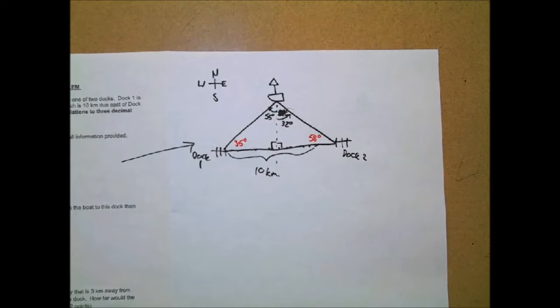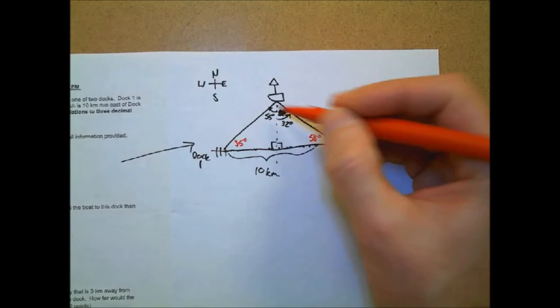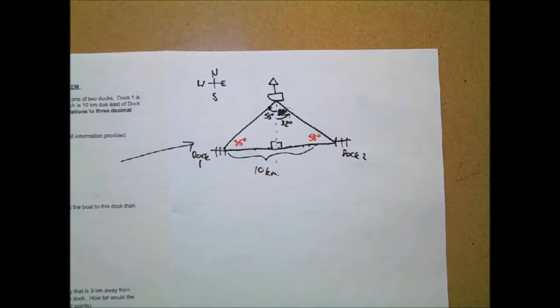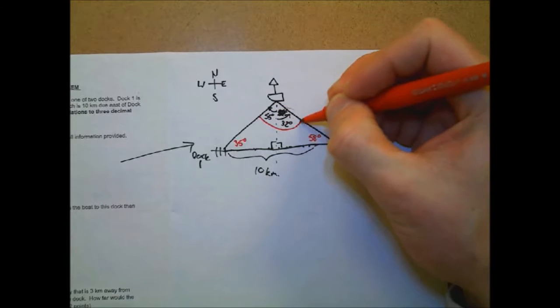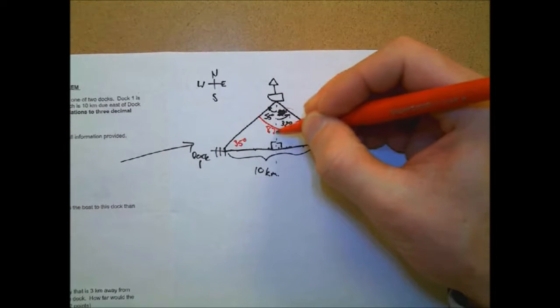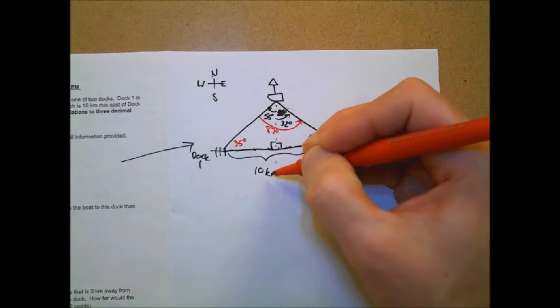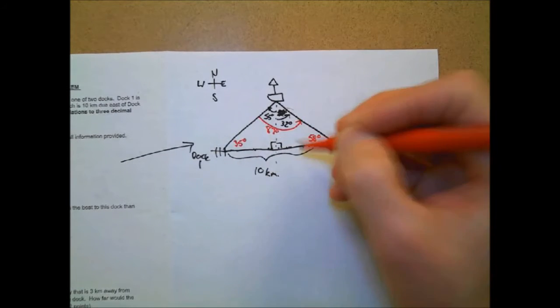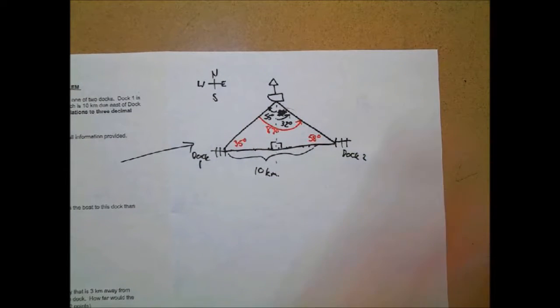Now, armed with that knowledge, do we have enough now to solve for the distance to dock 1 or the distance to dock 2? We do, right? Because now we have our angle right here. That's an 87 degree angle there. And we have an opposite side, right? And so now, what should we use here then? Law of sines, okay? So we're going to have to set up two law of sines.